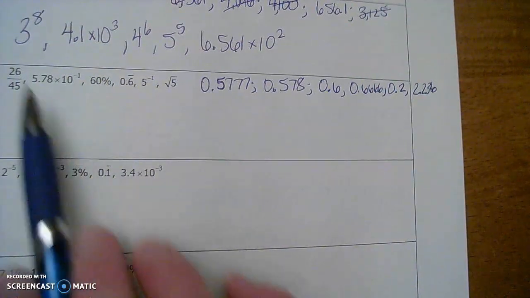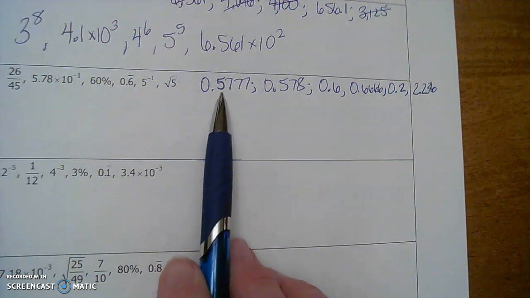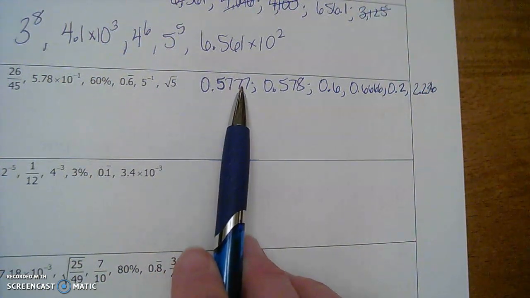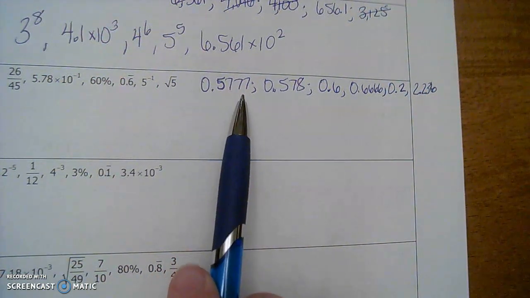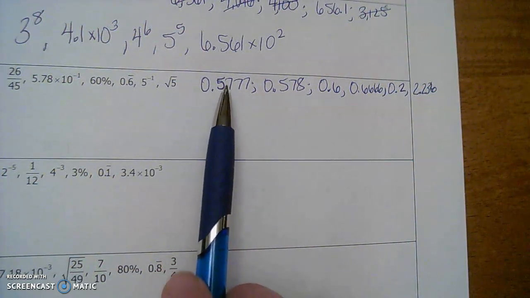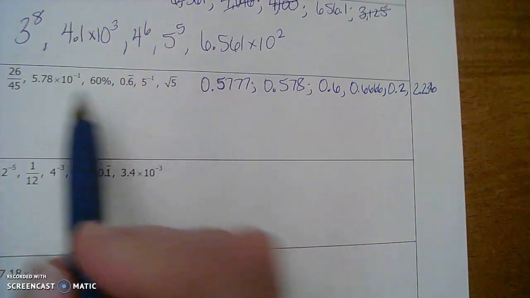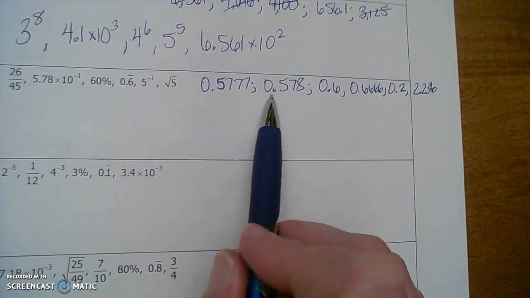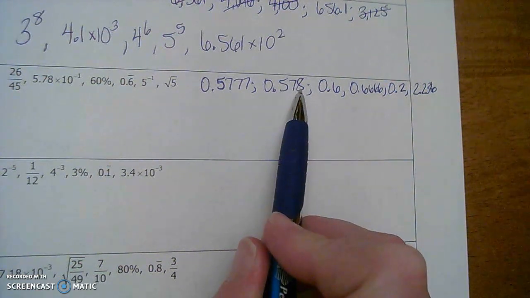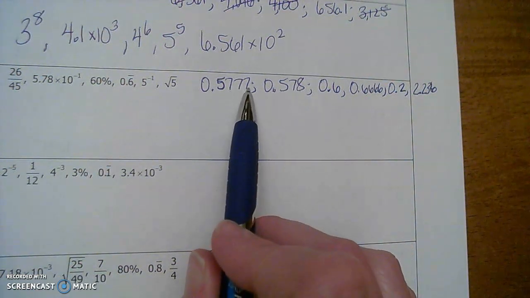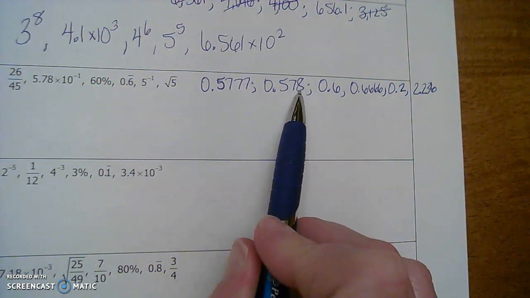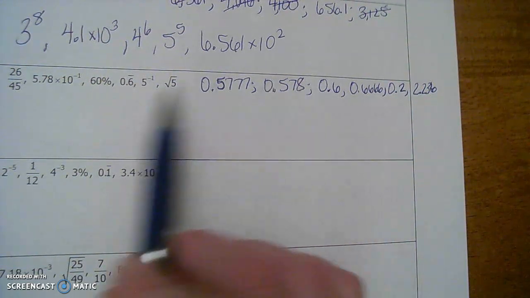For number 8, 26 over 45, you get 0.57 with the 7 repeated. You have to be really careful not to round that to 0.58 or even put an 8 here, because as you see for the next one, when you move that left one, that is 0.578. So you need to see how this 7 compares to this 8. So you do have to be really careful with that.